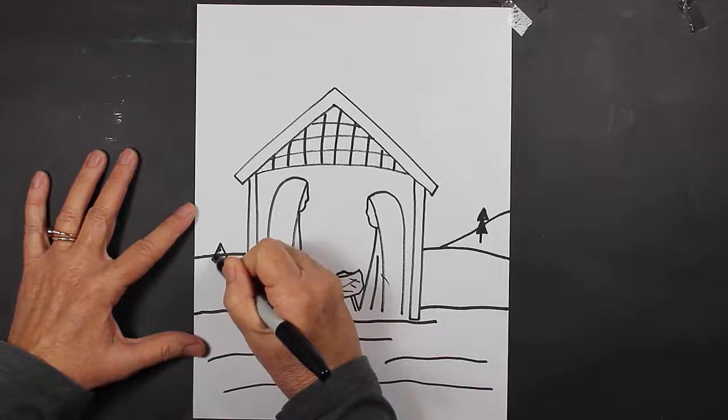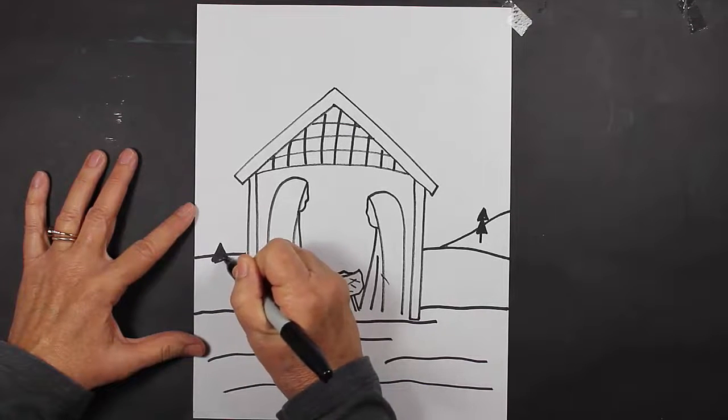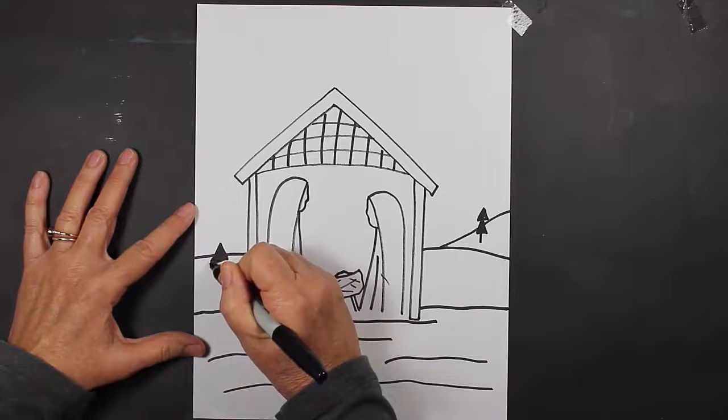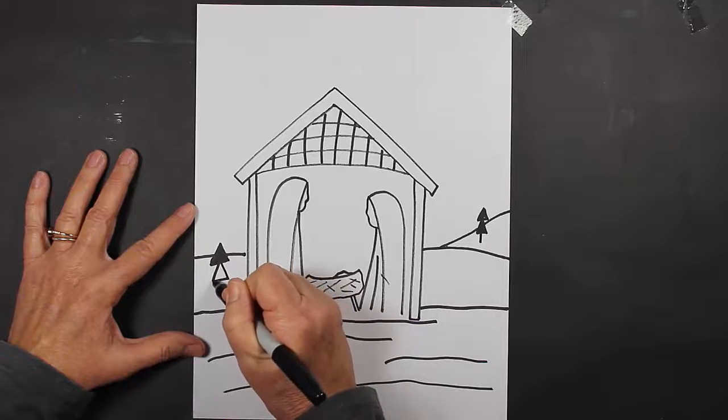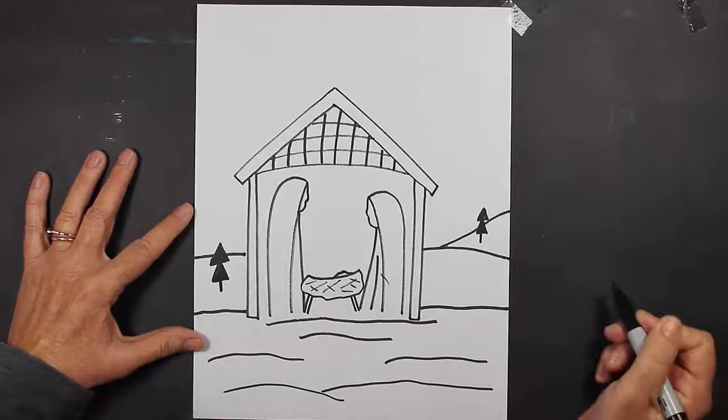The way that I like to make these pine trees is I like to just make a triangle and then another triangle right underneath. And don't forget your trunk.